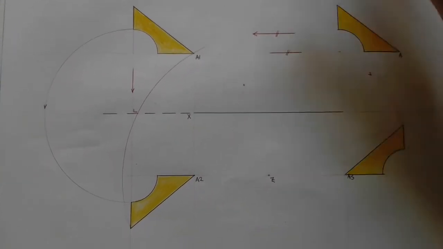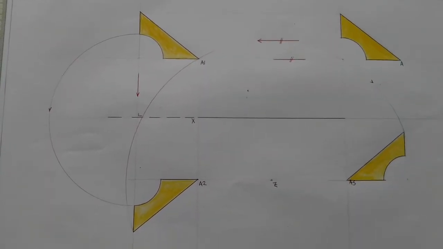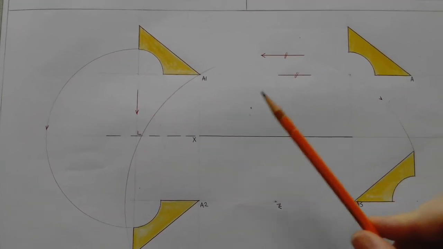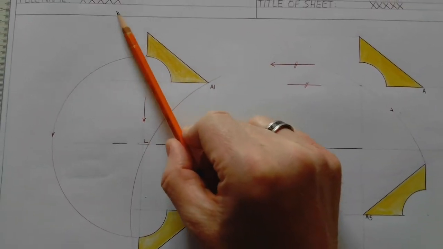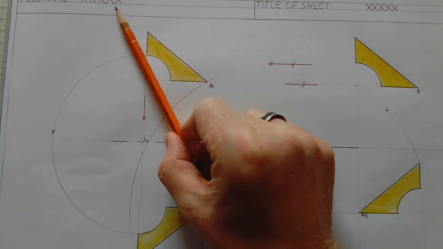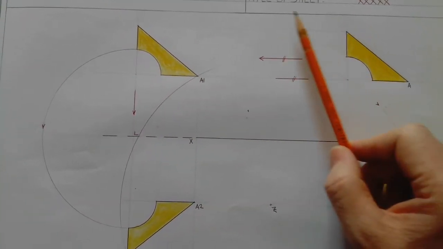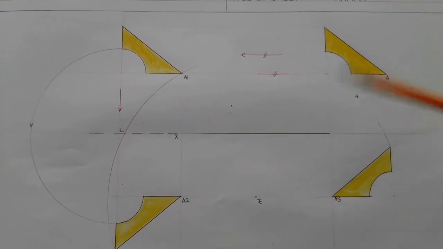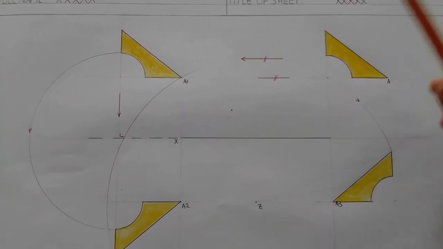So I've answered page 155, question 3 here. Just a couple of points to make before I start on the question. Put your name on the sheet, top left, and then in the middle or on the right have a title on it. Call it Transformations or page 155, question 3, just something like that.